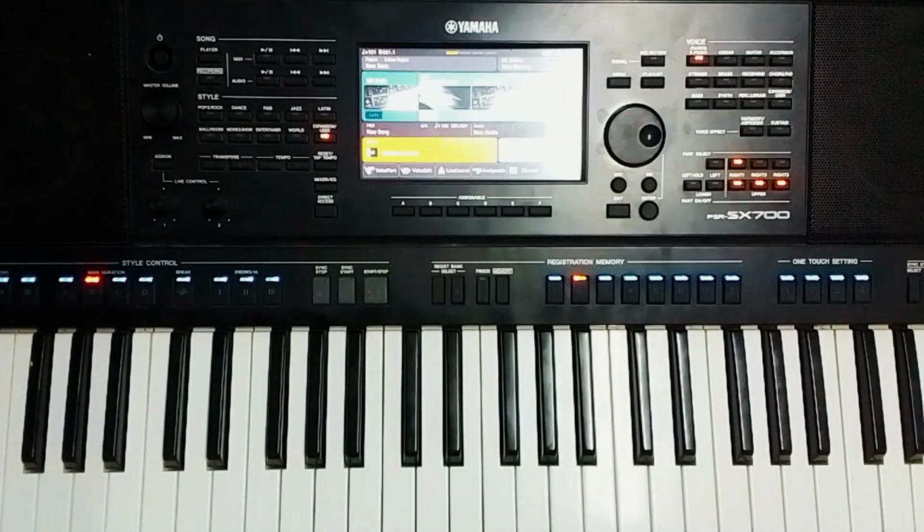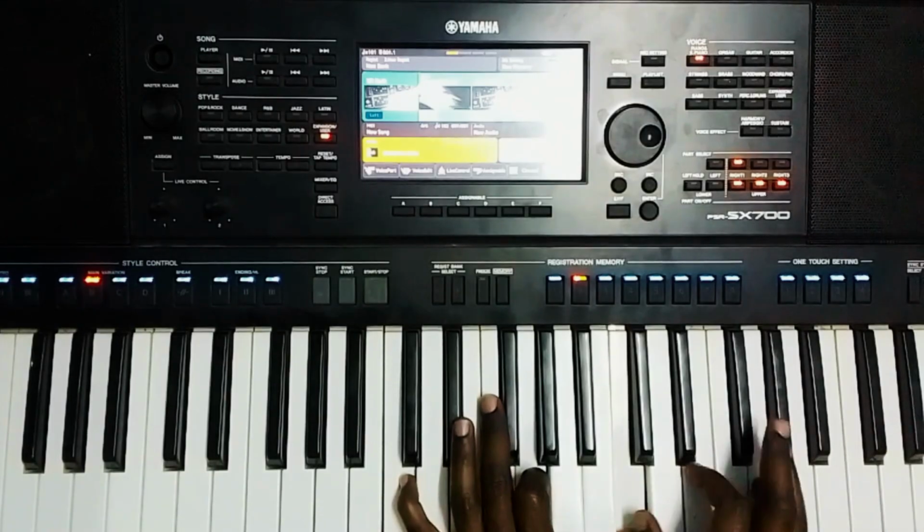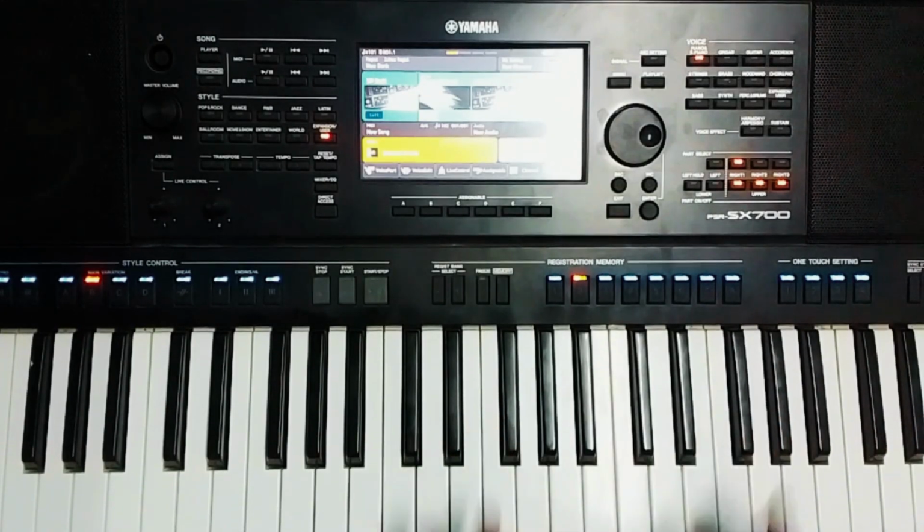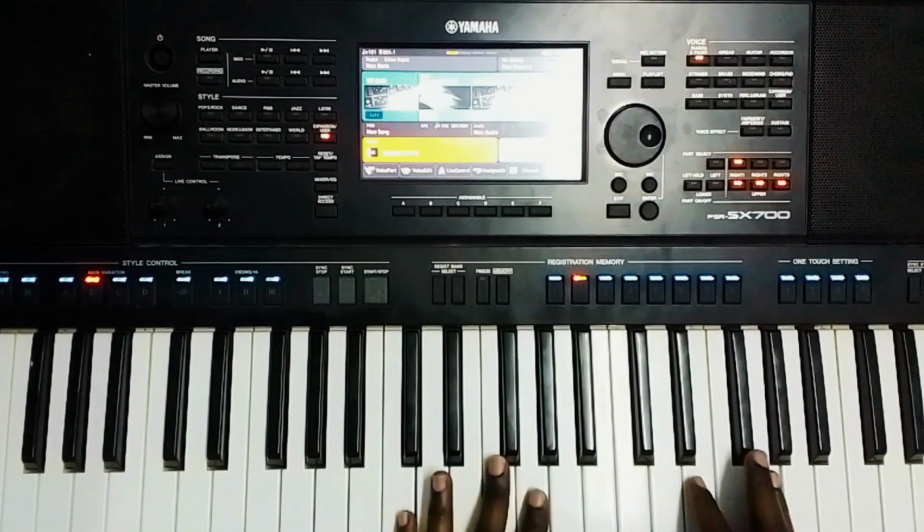The next thing is chords. We have so many chords that we play on piano. We have major chord, minor chord, diminished chord, and much more, but those three are mostly used for beginners. I want to teach you how you can play your major scale with both hands, that is left and right.